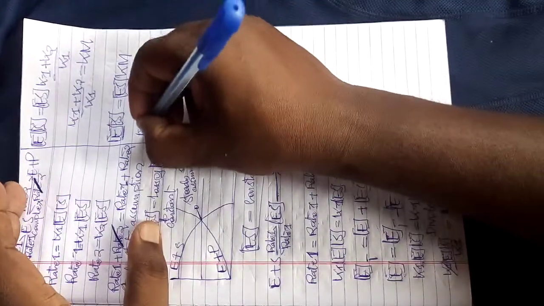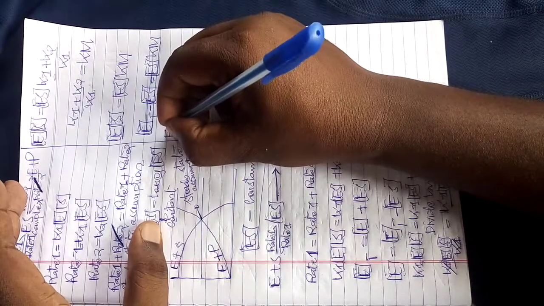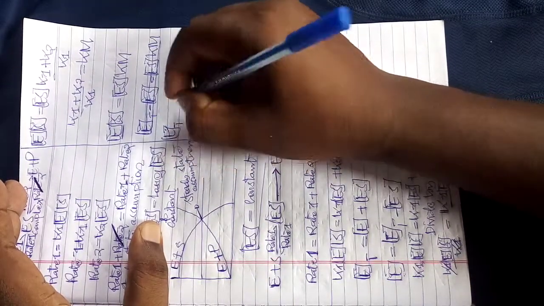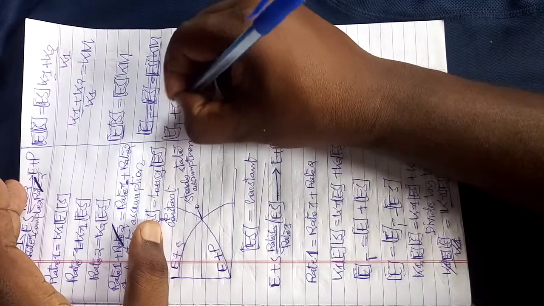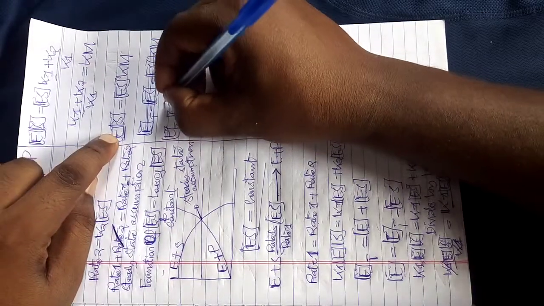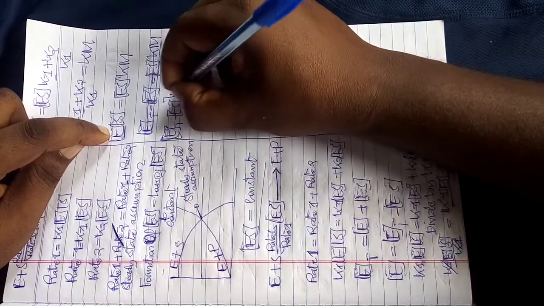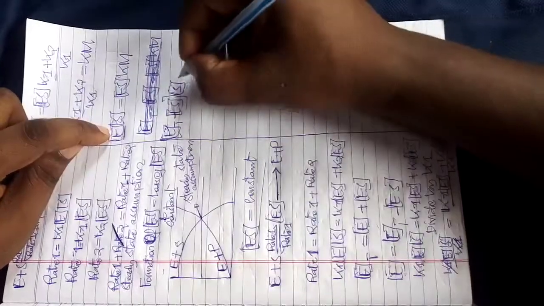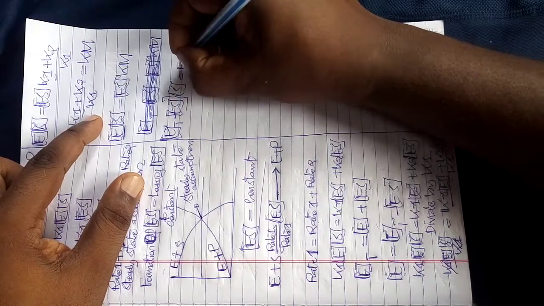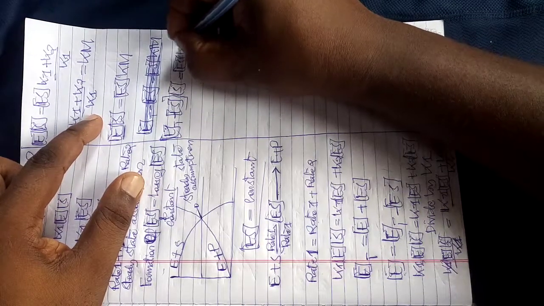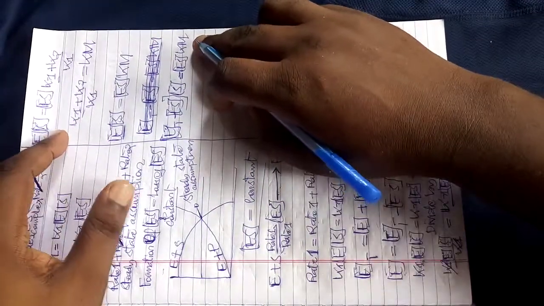But no, let me cancel. Total enzyme concentration minus enzyme substrate concentration should be in its own bracket, times substrate concentration. This is going to be equal to enzyme substrate concentration times Km.